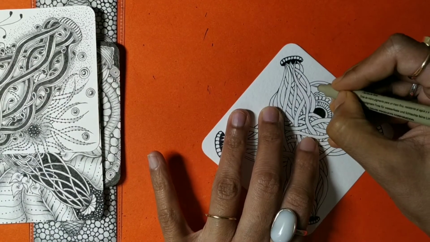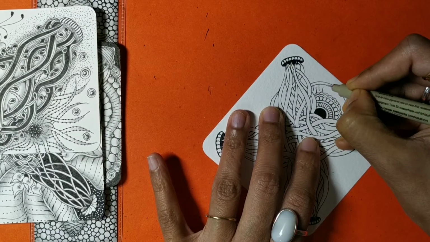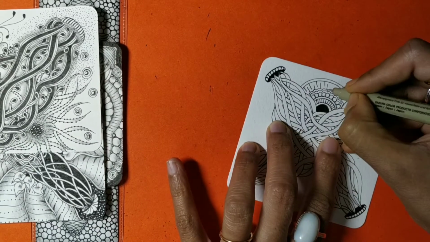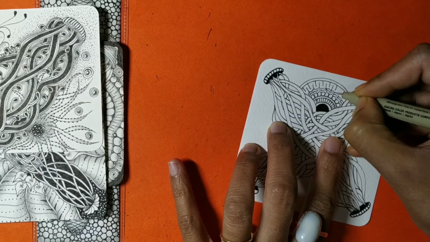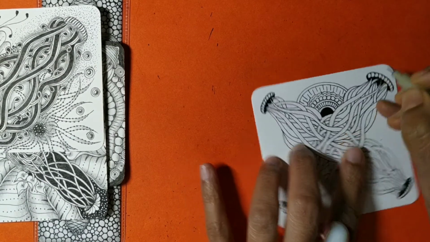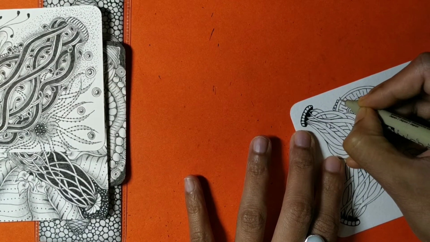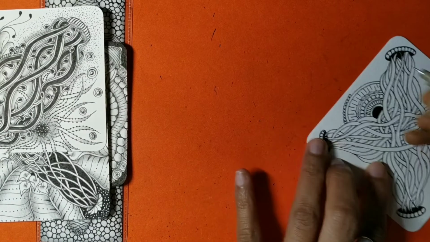right? And draw some doodah, so I'm just adding randomly tangles that are coming to my mind and extending, and then a small line of puffs to end it, right?